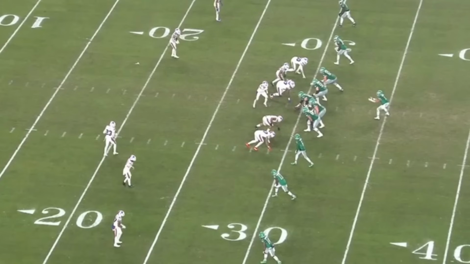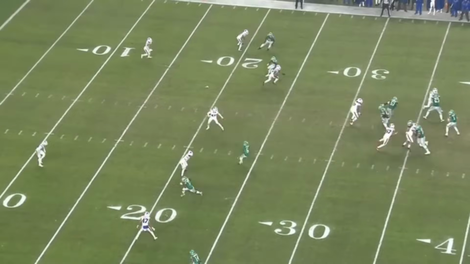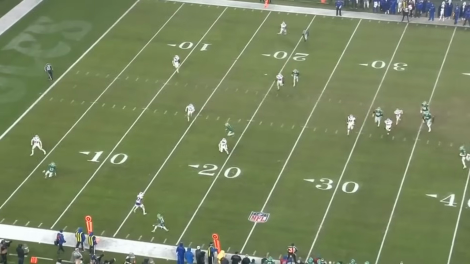You got a 3rd and 15, and Jalen Hurts is going to throw a 29-yard touchdown pass. And this is part of why Jalen Hurts is one of the best quarterbacks in the NFL.